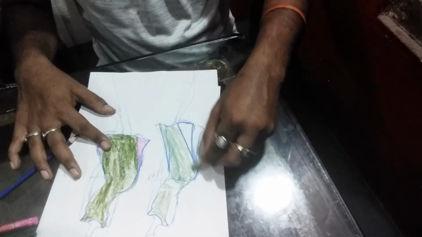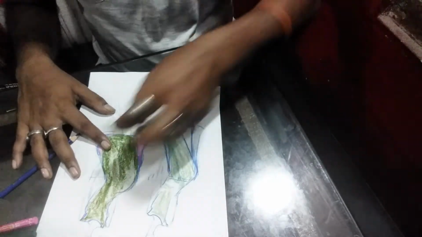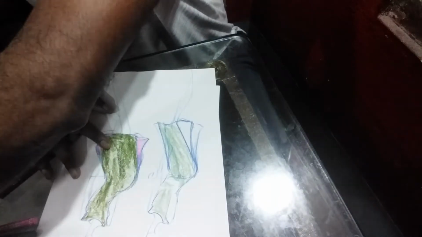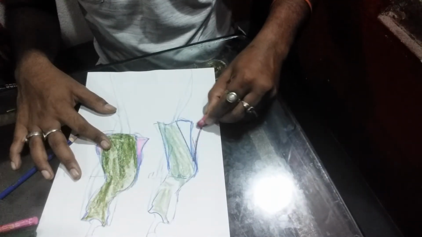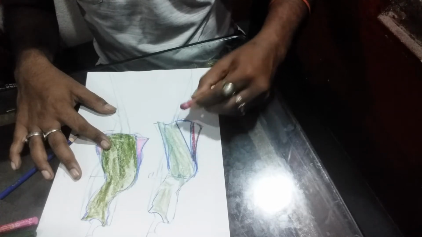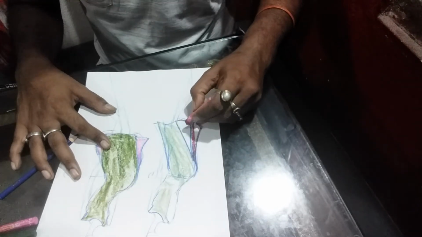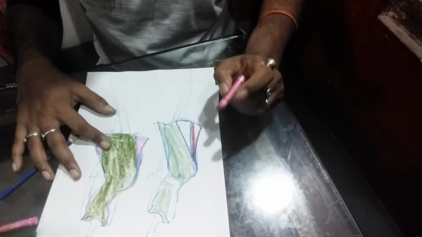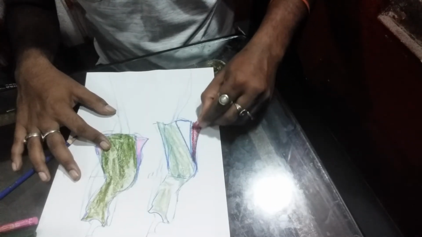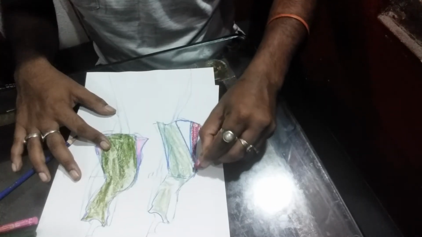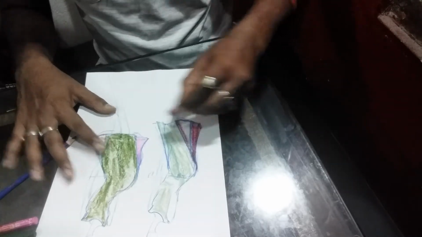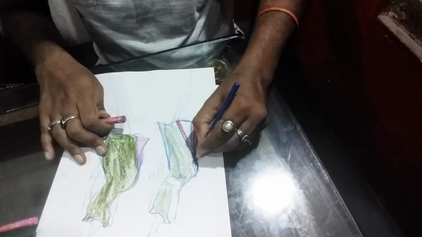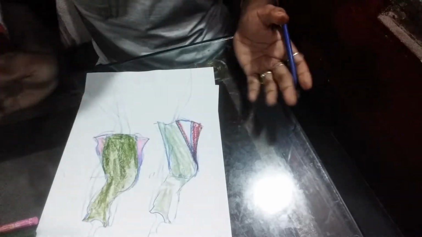I am using the same green here, and another dark color as the highlight for ethnic wear. This is called the dress, and this extra portion you will sometimes get in a side slit. This is the side slit. I'll highlight this side slit here. This is ethnic wear.